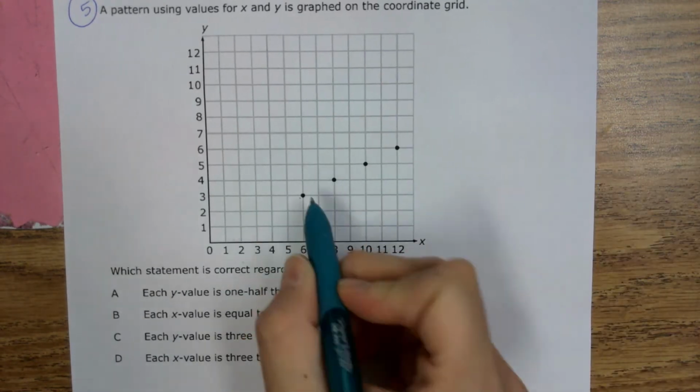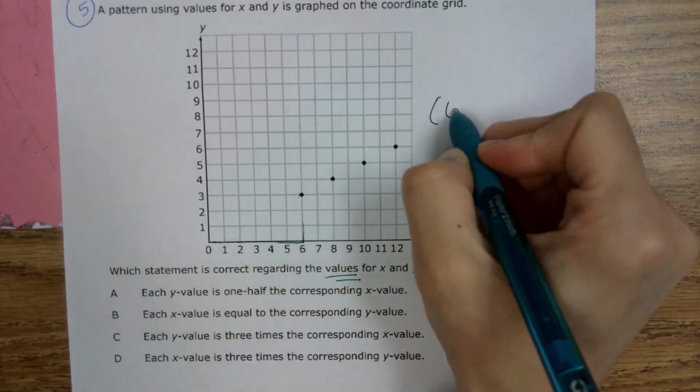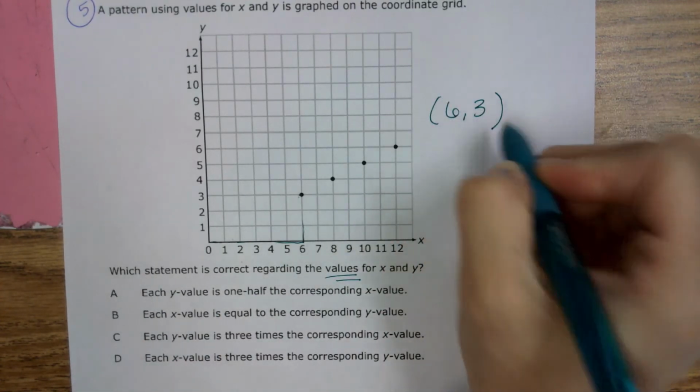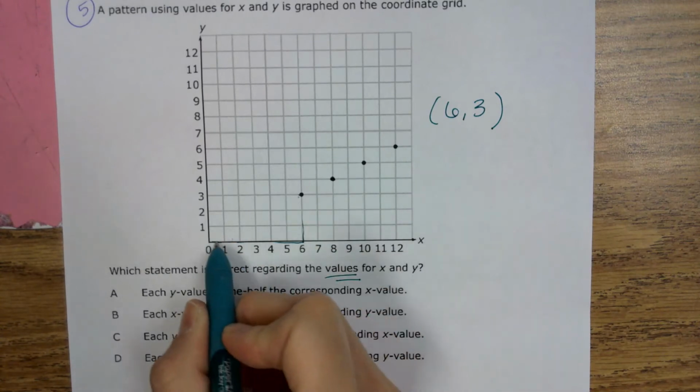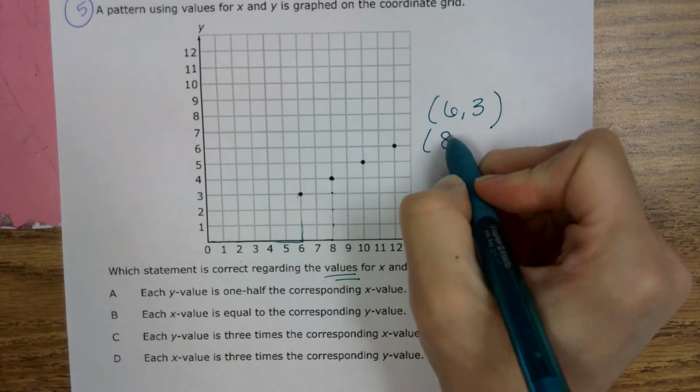So I'm going to look at my first point, and my coordinates would be 6 and 3. So I'm going to write that here. My next coordinates would be 8 and 1, 2, 3, 4. So it'd be 8 and 4.